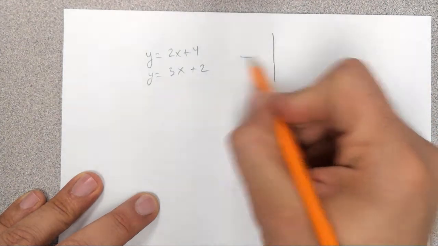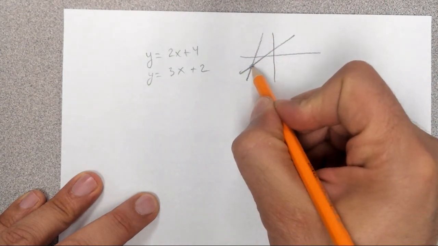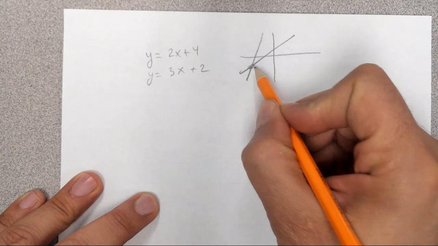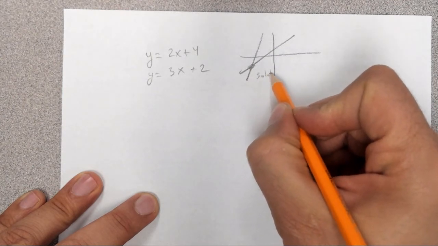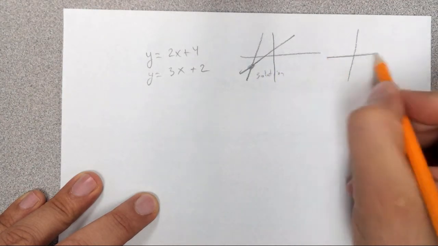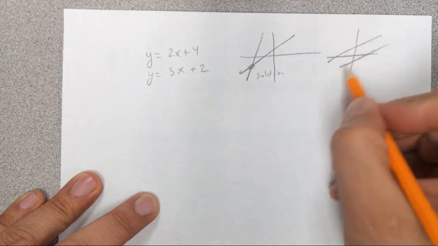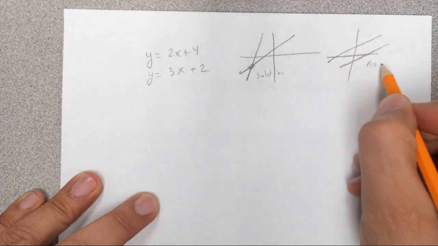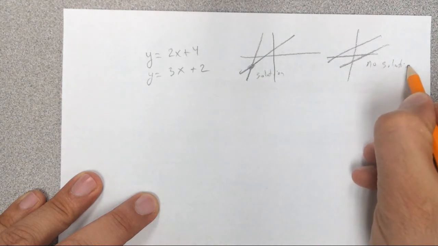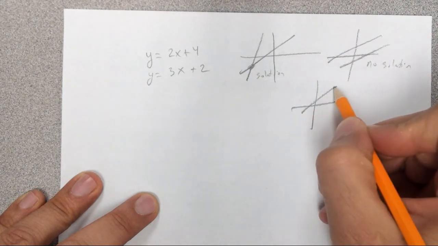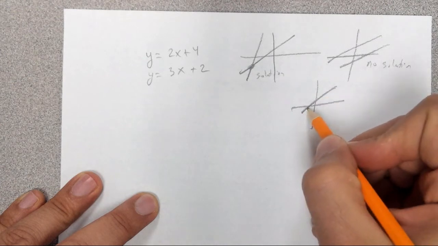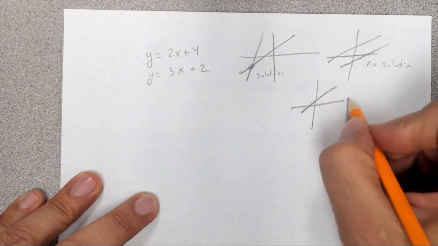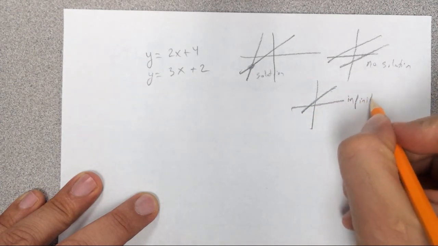The first one will have one intersection point. That one has one solution. You got to locate the point of intersection. We call that the solution. Another option, you have two lines that never intersect. Since they never intersect, there's no solution, because the answer is where they intersect. Here they never intersect, so there's no solution. And you have a third option where the two lines are right on top of each other. If the two lines are on top of each other, then they intersect all over the place. We call that infinite solutions.